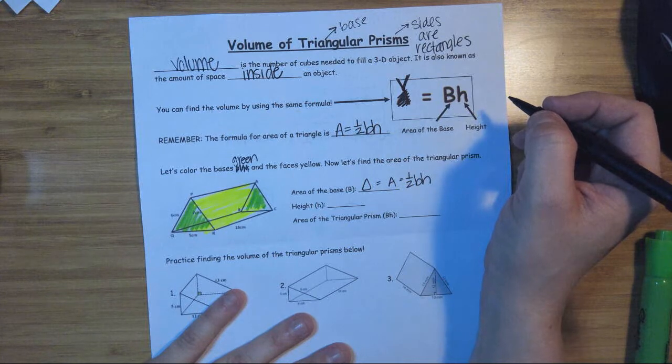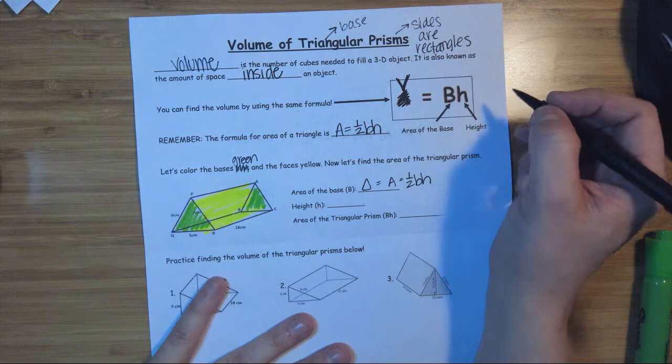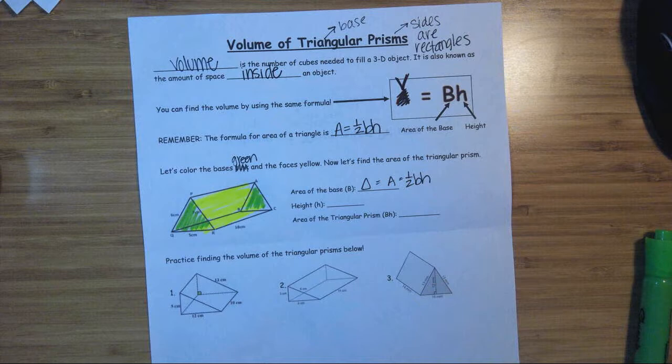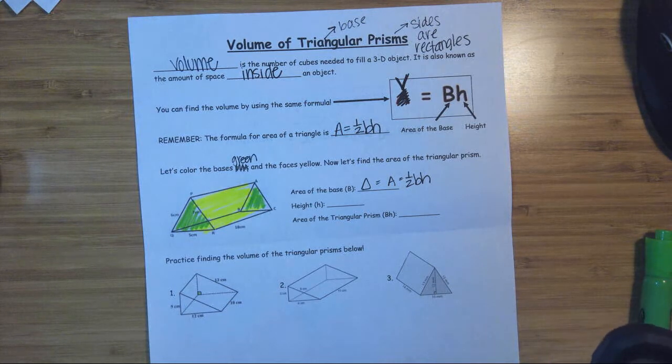That's unfortunate. So I'm going to figure the height of this triangle real quick. You don't have to figure this out. I will always give it to you, but since I didn't give it to you on this one, give me 2 seconds.